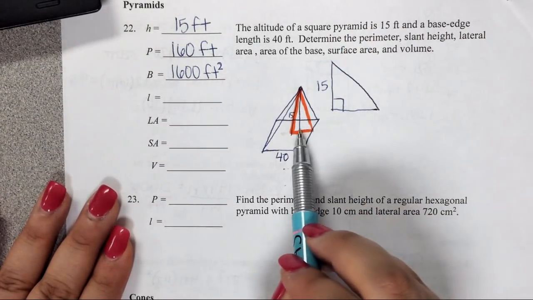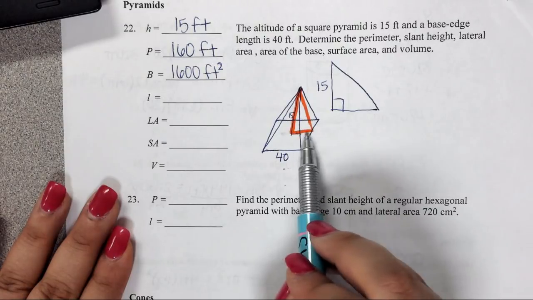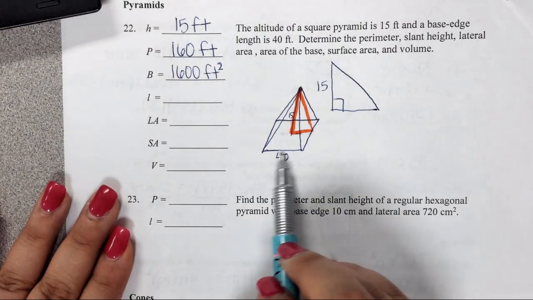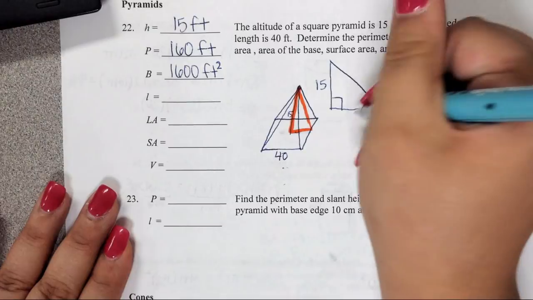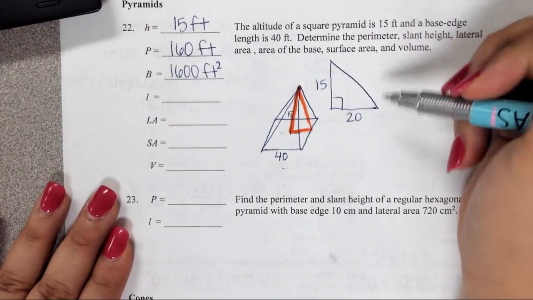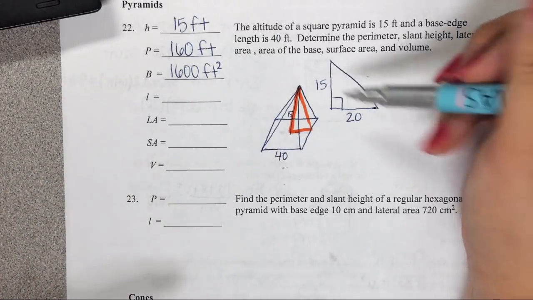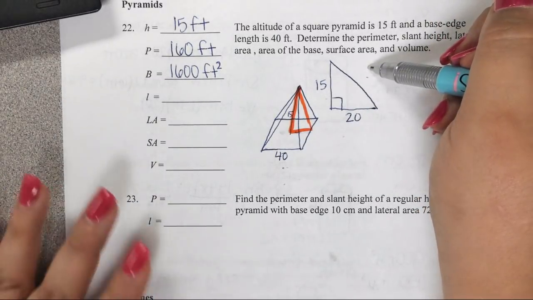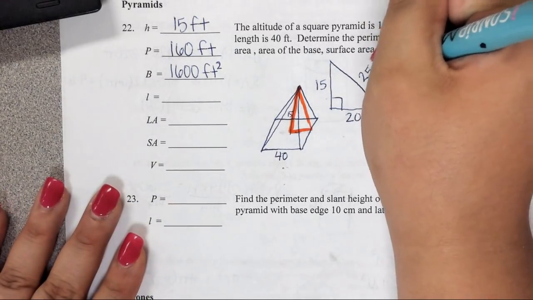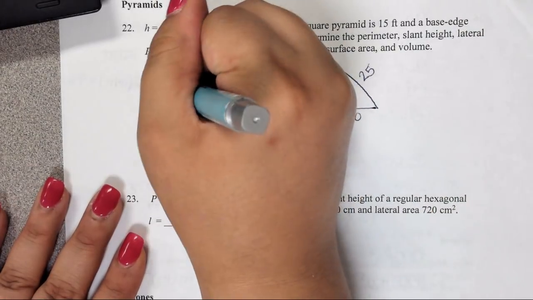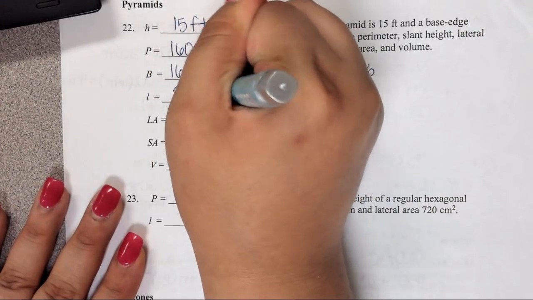Okay. What would this right here be? 20. How come? It's half of that, so it's going to be 20. And then how would I find this? Okay, Pythagorean theorem, or 15, 20, 25. This is 3, 4, 5. So what's my slant height? 25 feet.